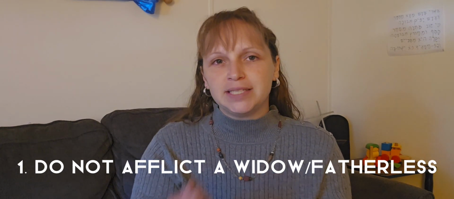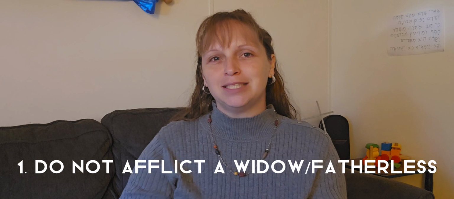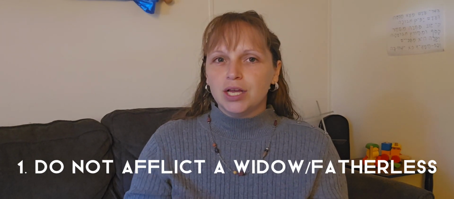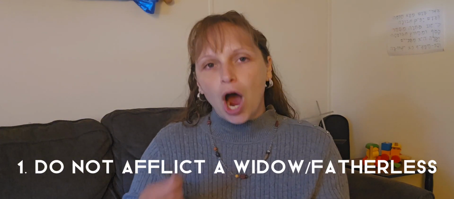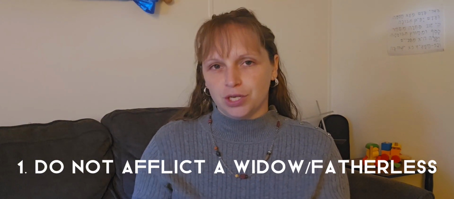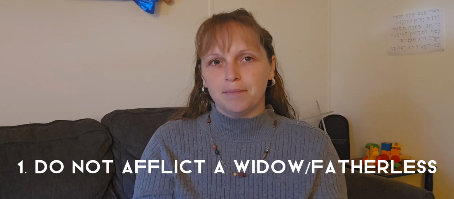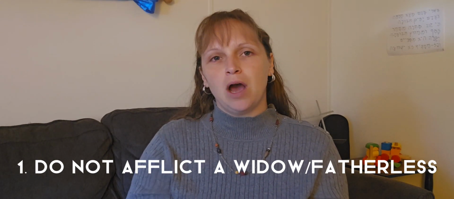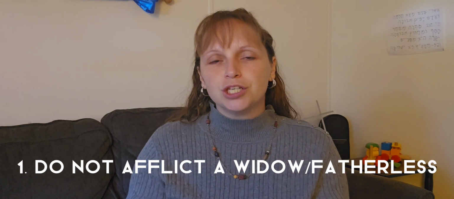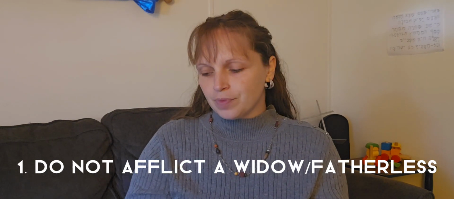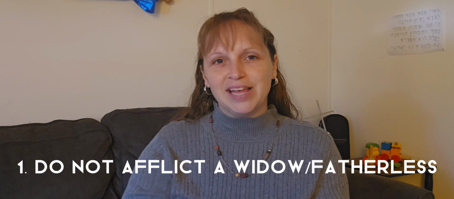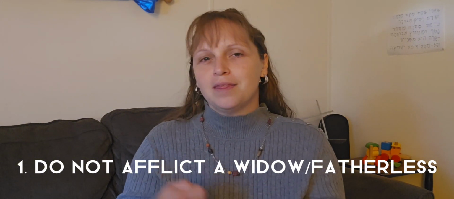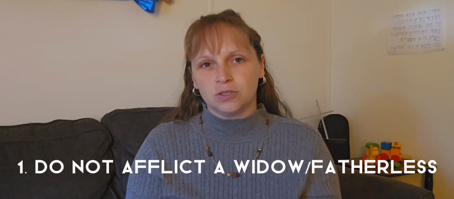So there have been sages who have expanded on this probably better than I can right now. But the idea is that you don't put undue hardship on a widow and her children, because that would be afflicting them. Withholding food, chastising them unnecessarily hard, being harsh in words, withdrawing their tithes, taunting them, mocking them. All these sorts of things are a form of affliction that are specifically forbidden in Exodus 22.